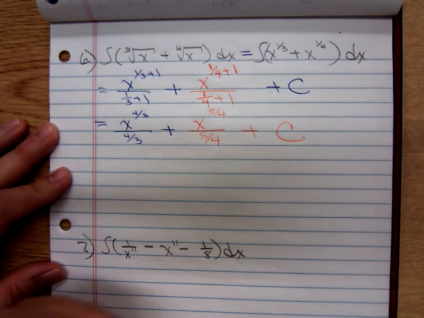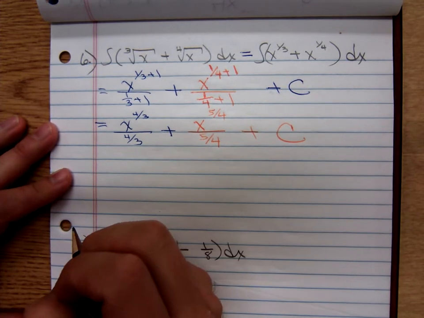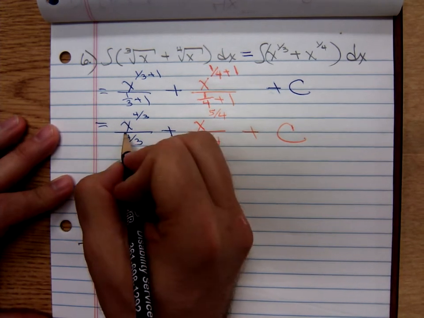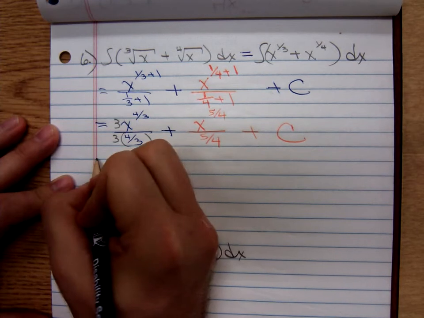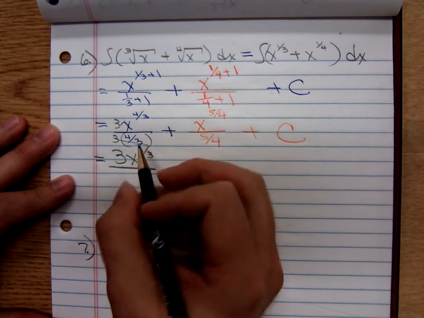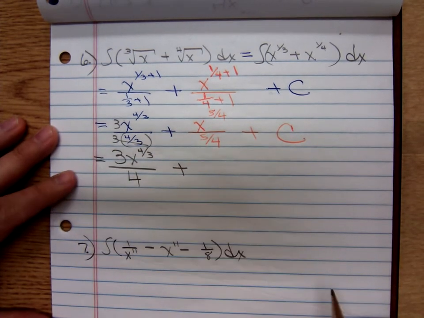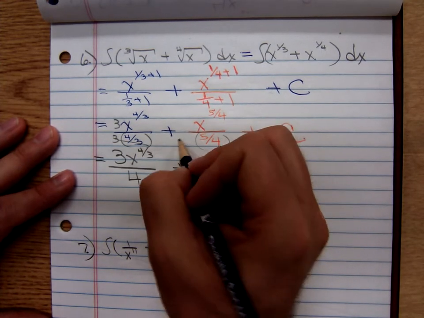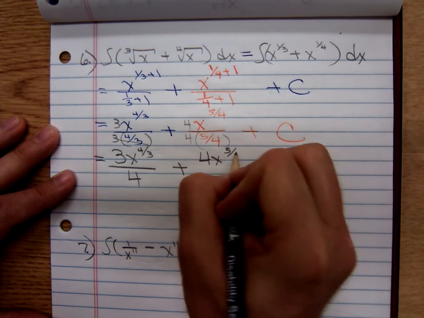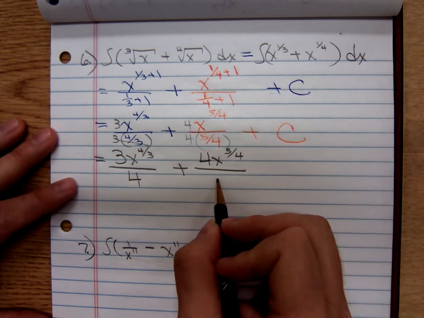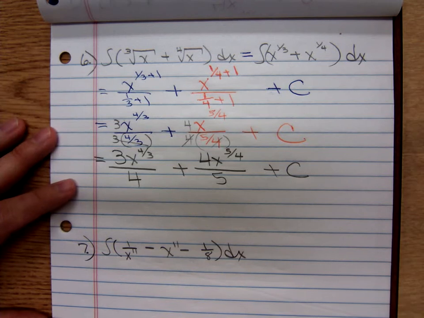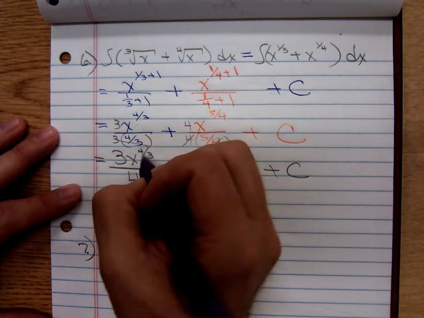How will I simplify this? It's a compound fraction. I like to multiply above and below by the minor denominator. The minor denominator is 3, so we're going to multiply above and below by 3. That gives us a 3x to the 4/3 all divided by 4, plus multiply above and below by 4. So we have a 4x to the 5/4 divided by, what are we going to have down here? I agree with the 5, plus c for my final answer.